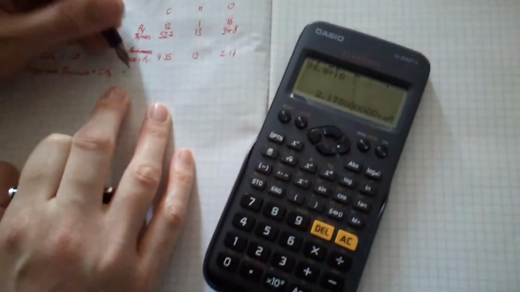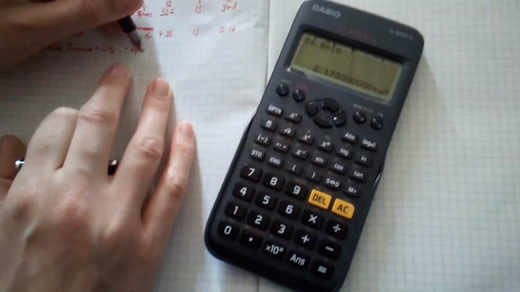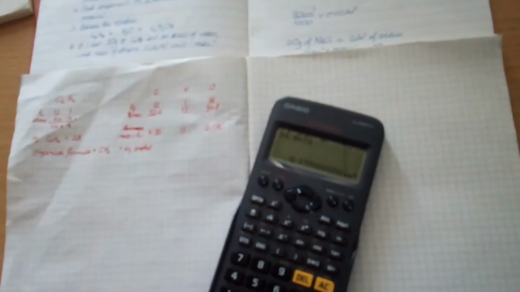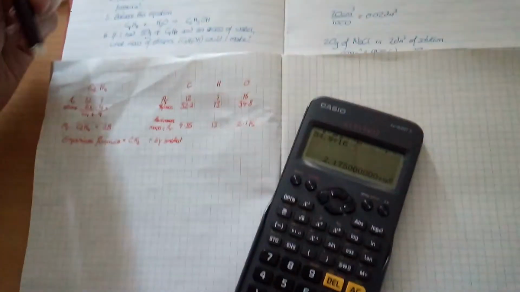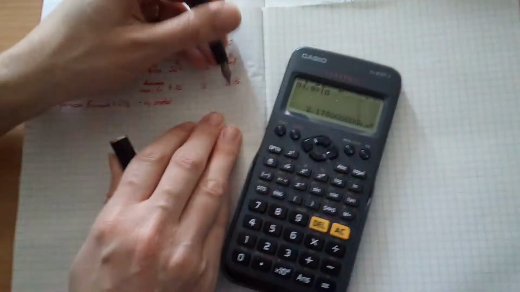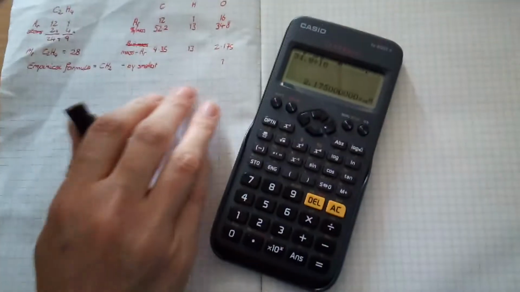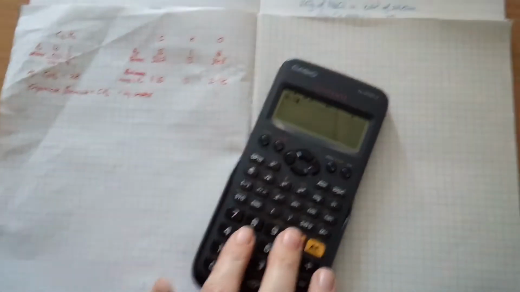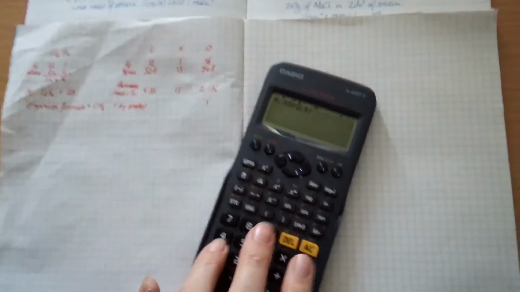The next thing to do is divide them all by the smallest. Okay, so the smallest number there is 2.175. I should use all of it as it's only a small number. So 2.175 divided by 2.175 is going to be 1. Any number divided by itself is 1. 4.35 divided by 2.175 is exactly 2.